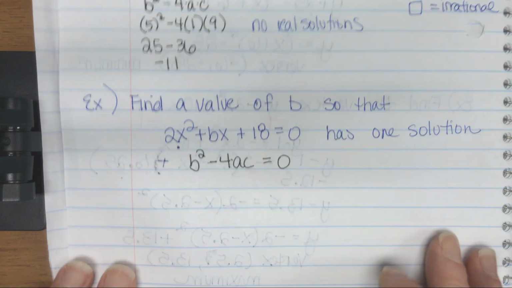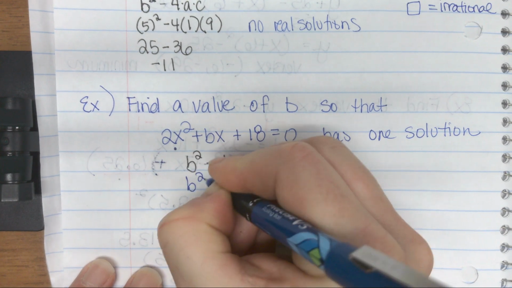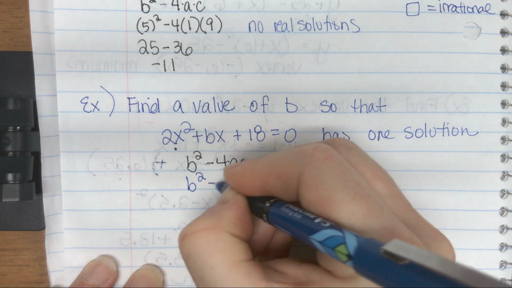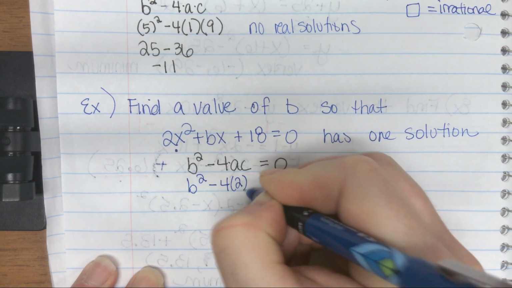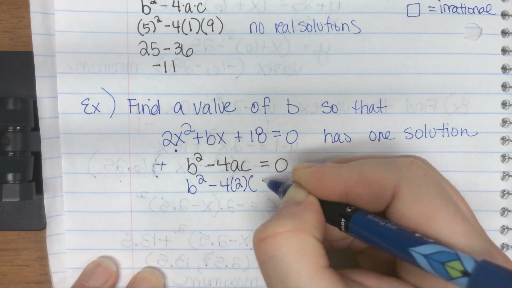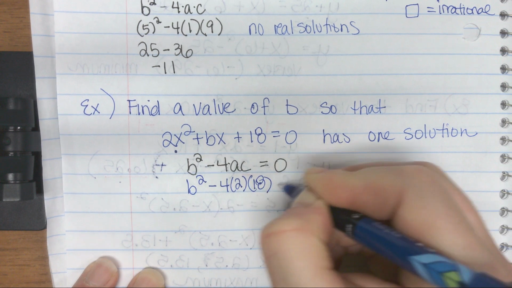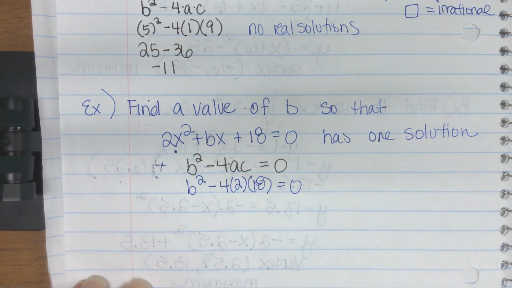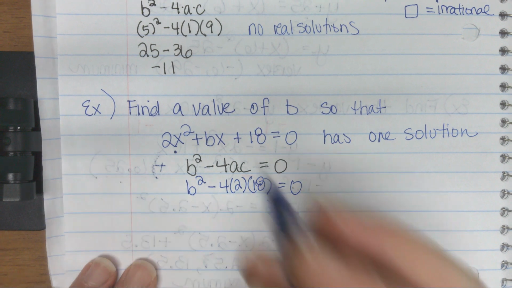We know B squared, we're going to leave it as B squared. I know this A is 2, C is 18. I'm trying to make this equal 0. Okay, what do we get here?